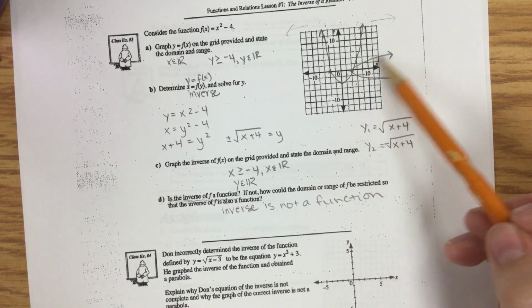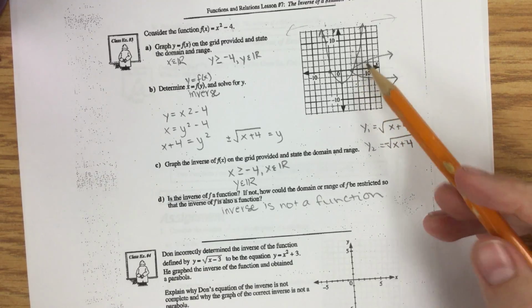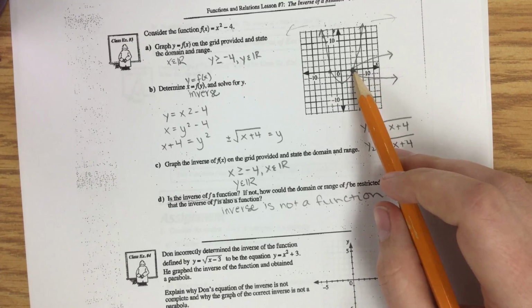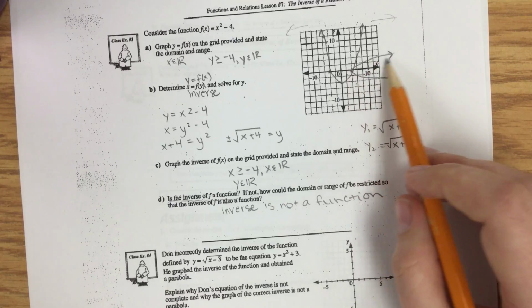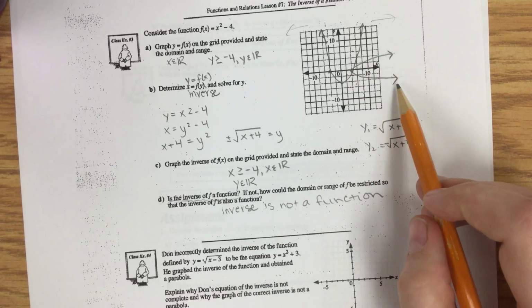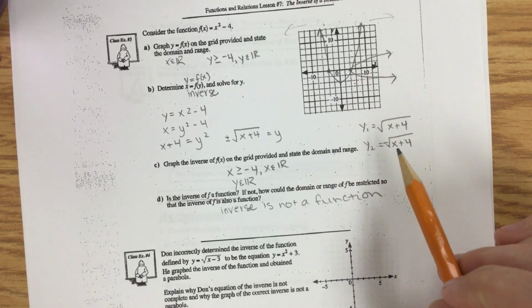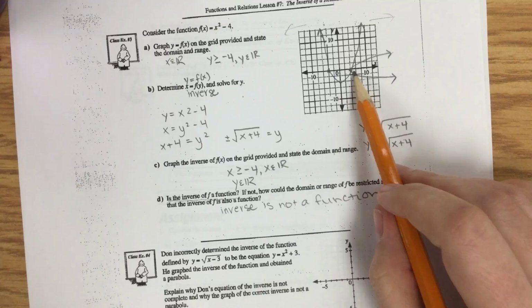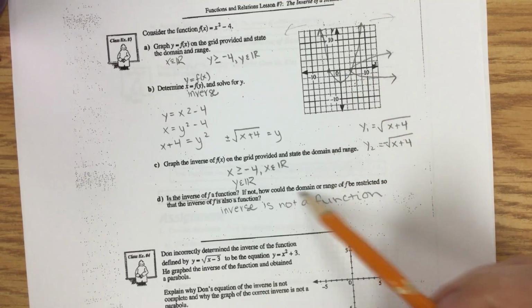So I would take either just the top or just the bottom, which means I could set the range to be y greater than or equal to 0. Then that would give me only the half. That would cut out that whole bottom half. Or I could say only y is less than or equal to 0, and that would give me the bottom half.